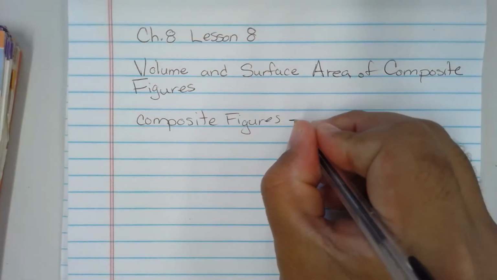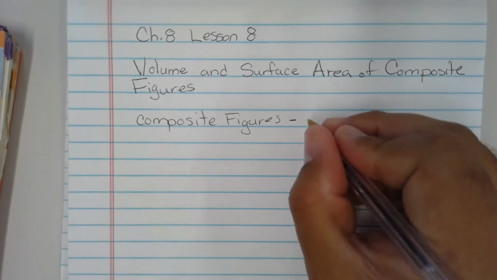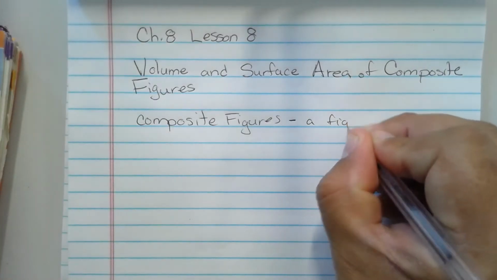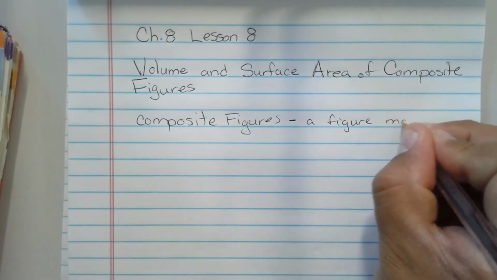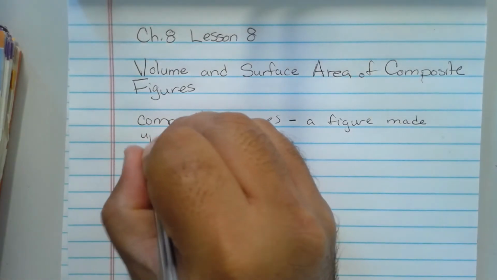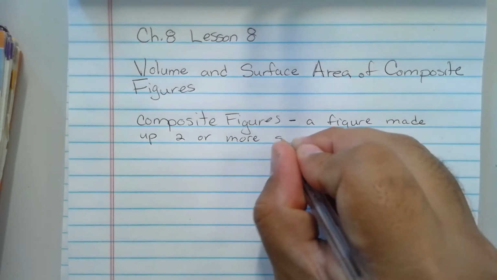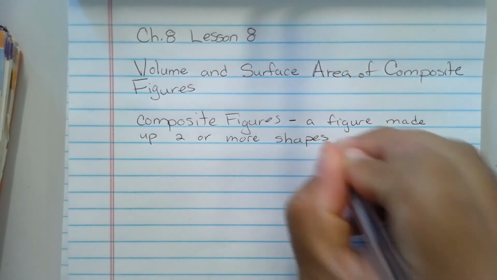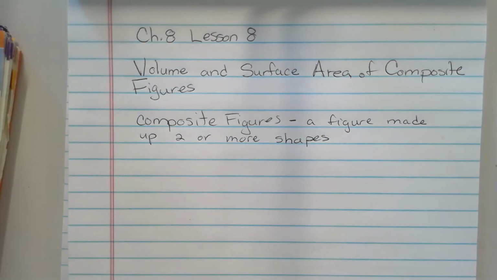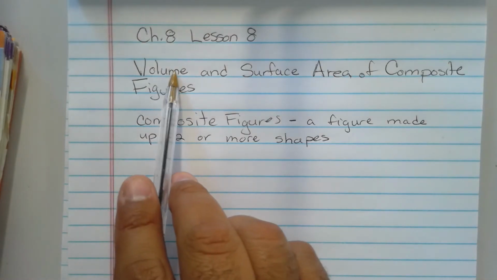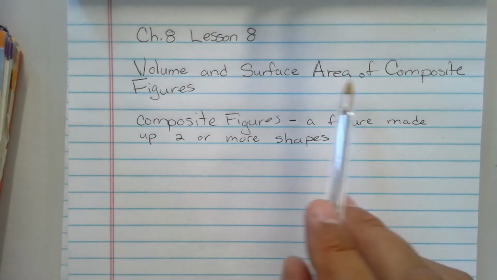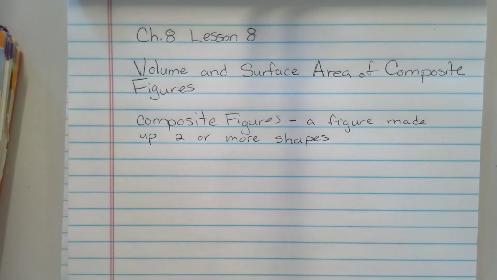So, guys, a composite figure pretty much is what? A figure made up of two or more shapes. You already learned how to solve for the volume and the surface area of any type of shape.